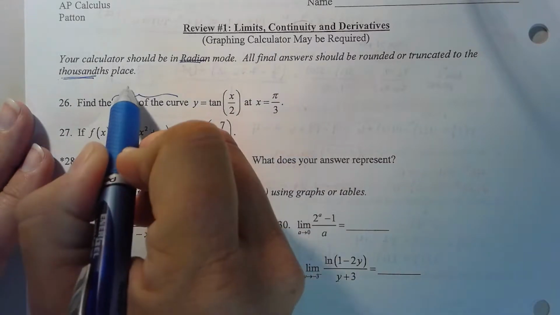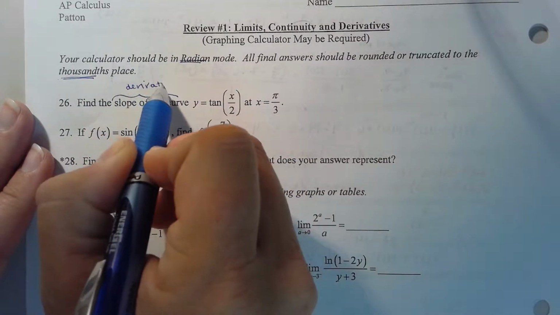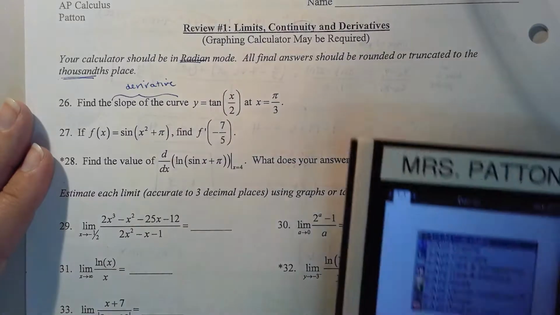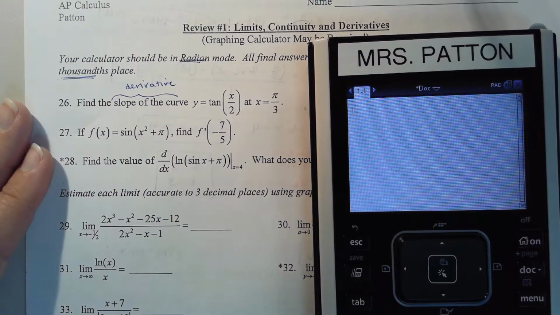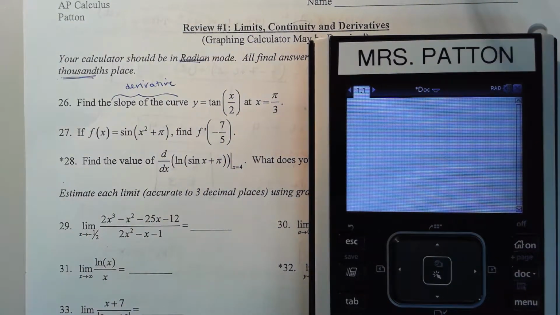We know slope comes from the derivative at a point. It's the slope of the tangent line, slope of the curve. They're really all interchangeable phrases. We could do this from the graph screen or from the home screen. I prefer to do it here.